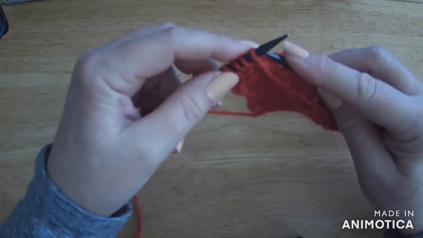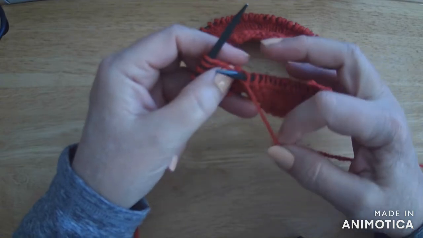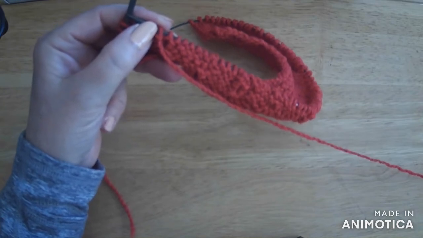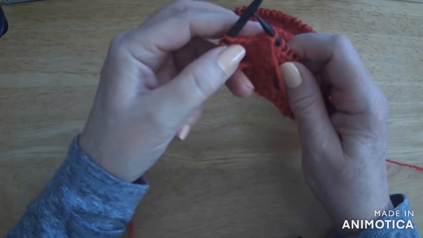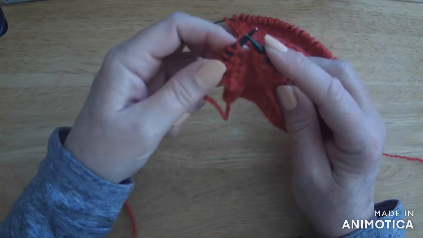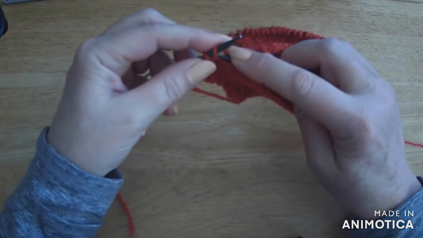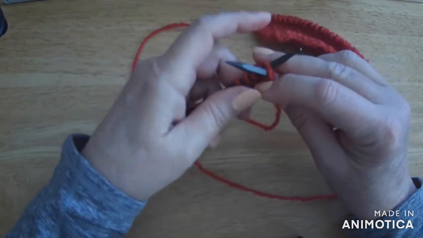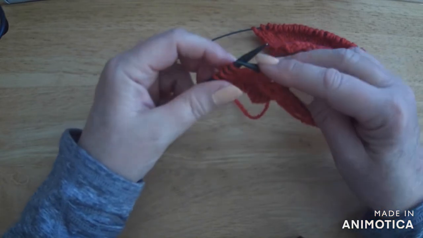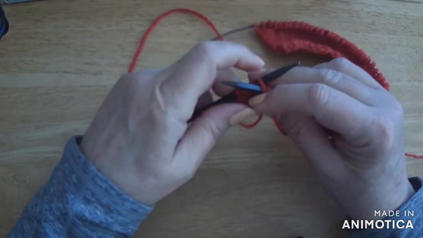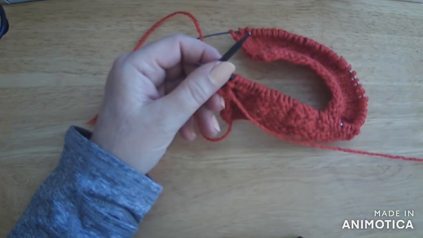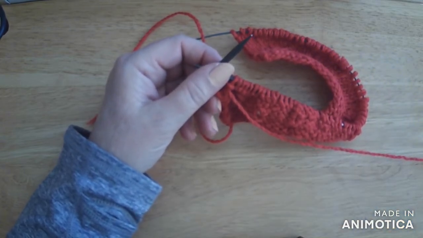So here we go. I'm just going to slip my purl stitch over here. And what we do to make one right purl-wise is we take our left needle and we lift the bar from back to front, and then we purl the stitch just as you normally would in through the front of the stitch. So that is a make one right purl-wise. Now I'm just going to purl a stitch in between, because you should always have at least one stitch in between your increases. So we've done a make one right purl-wise.